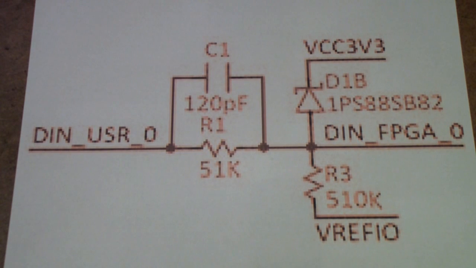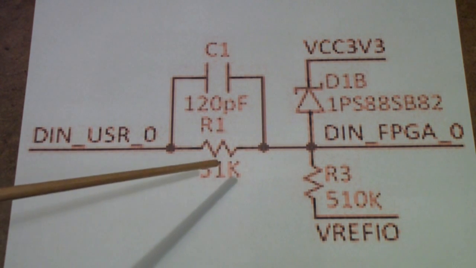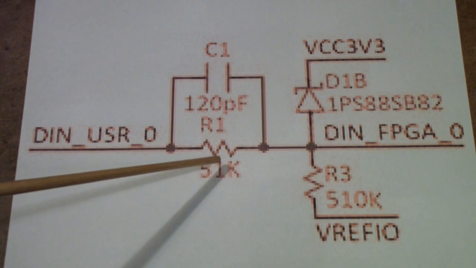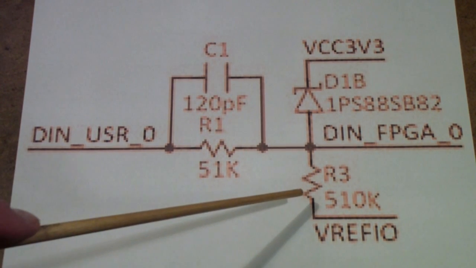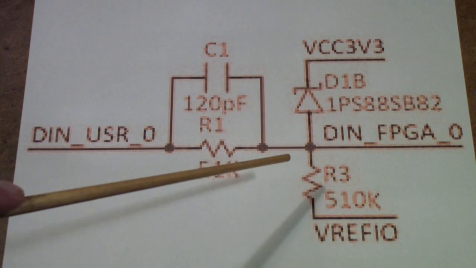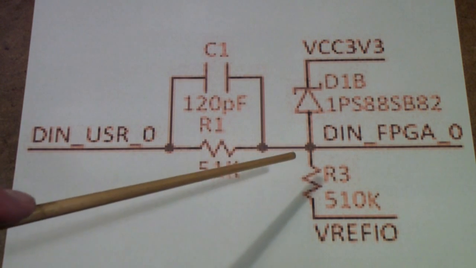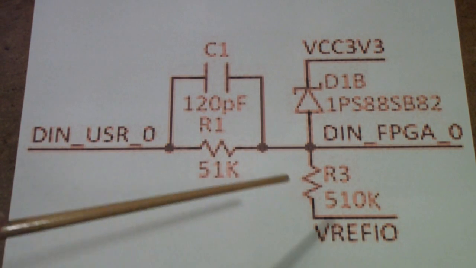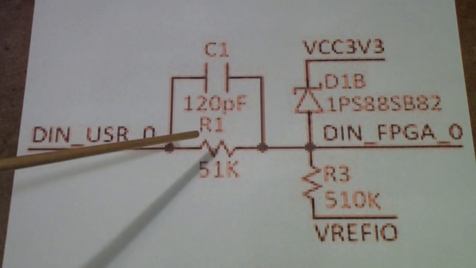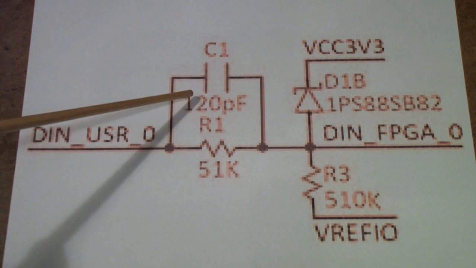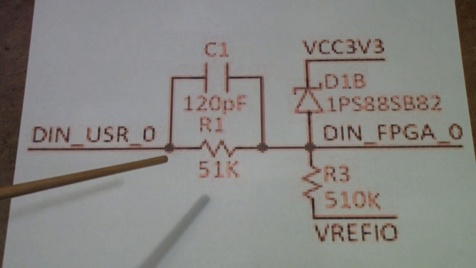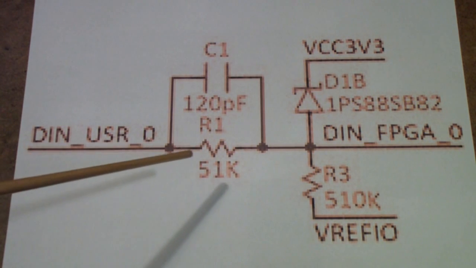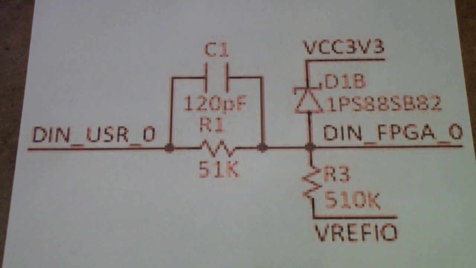Now let's take a look at the high-speed divider, but before we do, I commend to you to look at the input resistor and the 510K. Now, at high frequencies, these resistors, of course, are shunted by stray capacitance, and in the case of the 51K, by this 120 picofarad capacitor here, which we will talk about in a second. But essentially, at low frequencies, the input impedance of this network is about 560K.